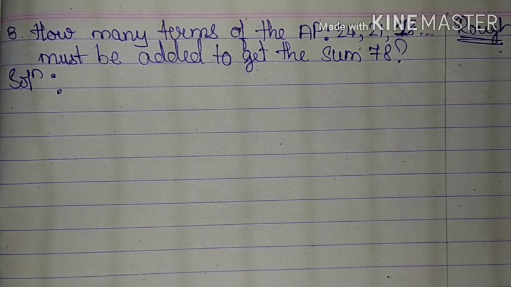In the third question, how many terms of the arithmetic progression 24, 21, 18 and so on must be added to get the sum 78? So in this question, they have given us an arithmetic progression and also the sum, that will be 78. But we don't know how many terms must be added to get that sum. So in this question, our job is to find the value of small n. That will give us number of terms.